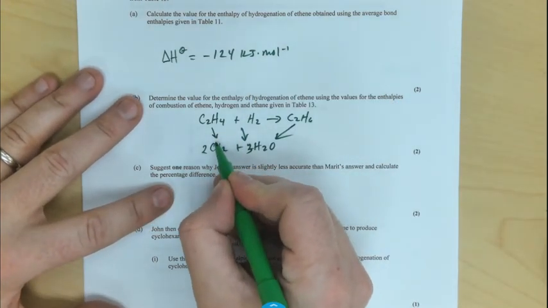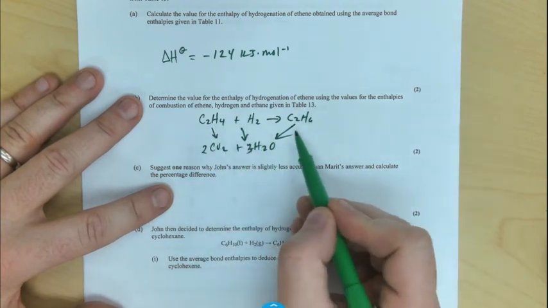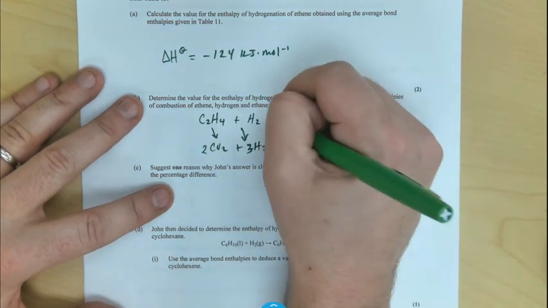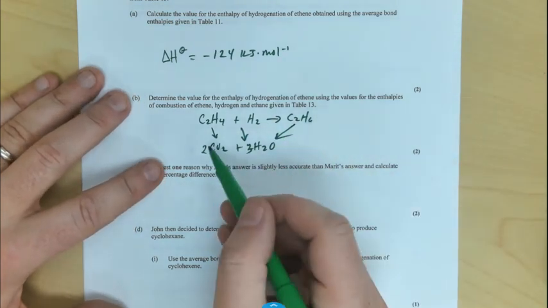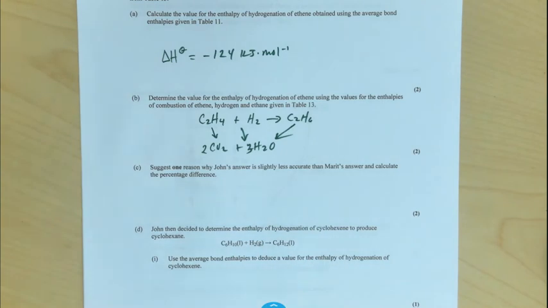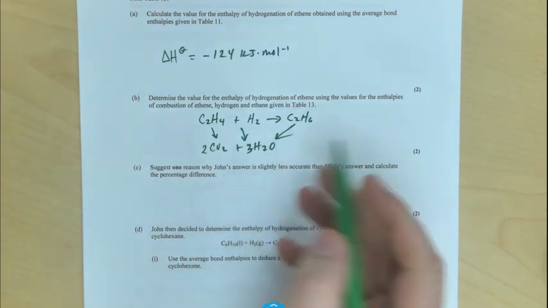This arrow represents the enthalpy of combustion for ethene, this one for hydrogen, and this one for ethane. The arrow here just represents the enthalpy change of the reaction. So now we just have to sub in the values for the enthalpy of combustion for each of those reactants and products. I'm not going to bother showing you the data booklet, it's too much of a pain, and we'll solve.